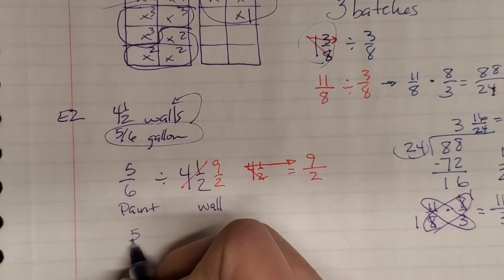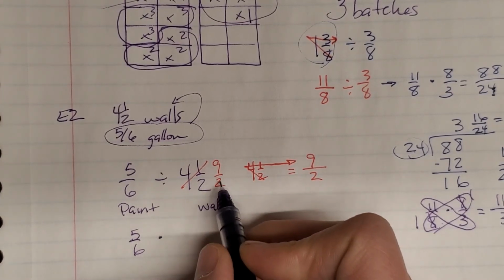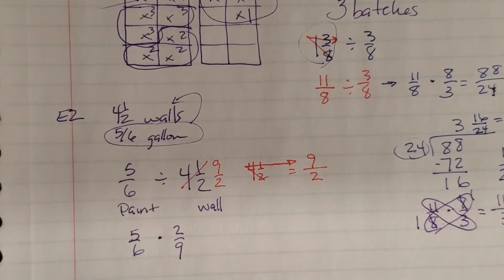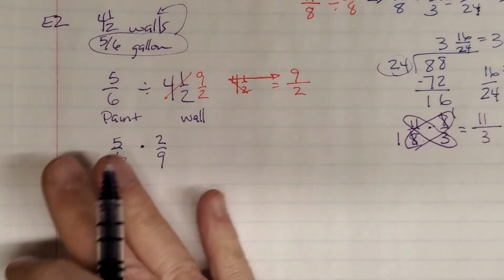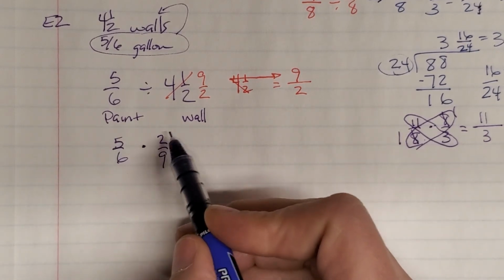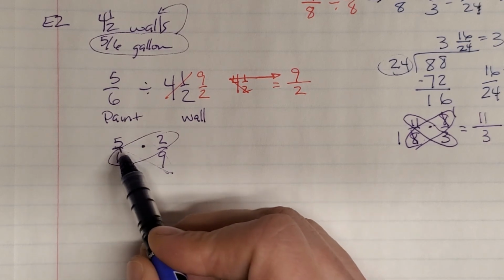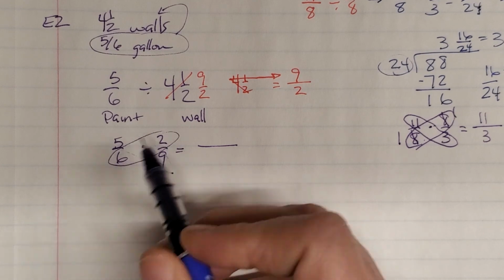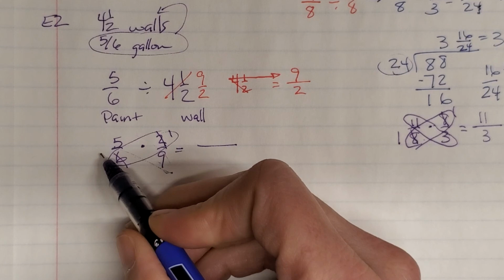Okay, now we can follow the standard algorithm and go times. Use the reciprocal of that. Okay, let's do some simplifying before we multiply since we just learned that. If you don't like to do that, you can just multiply straight across and then simplify later. But 6 and 2, now 5 and 9 do not share a factor because 5 is prime and 5 does not go into 9. So those ones are stuck. But 6 and 2 are even, which means they're divisible by 2. 2 divided by 2 is 1. 6 divided by 2 is 3.